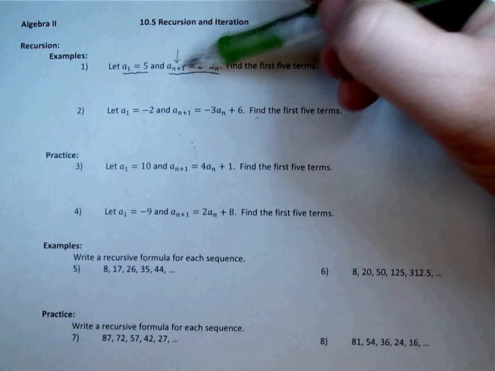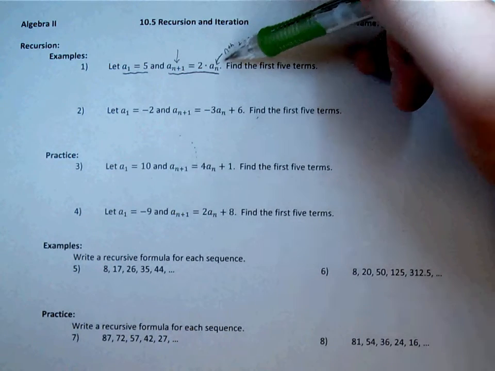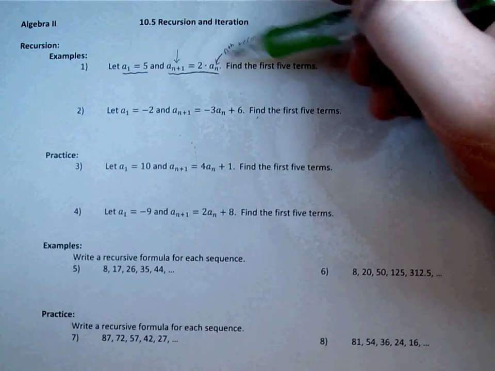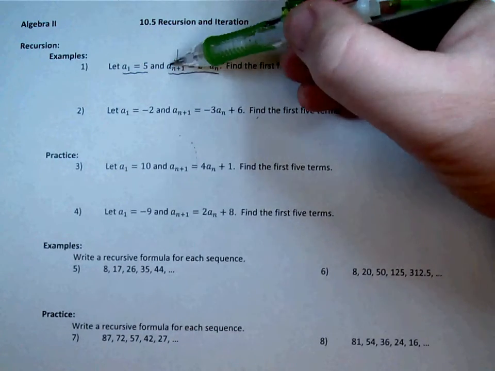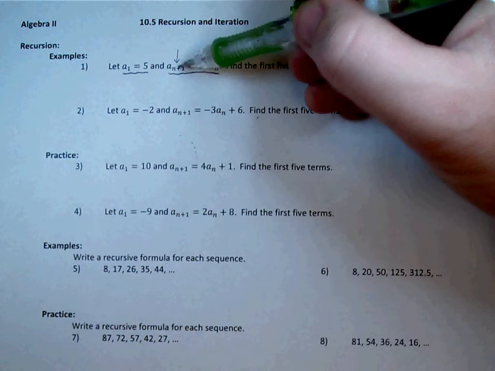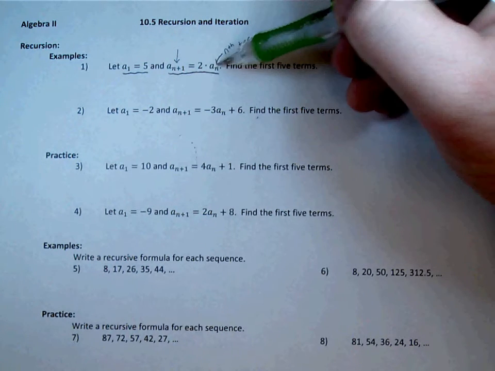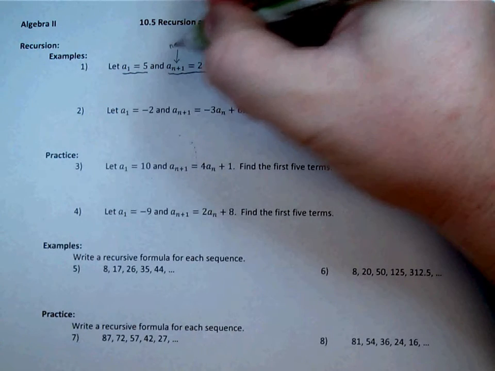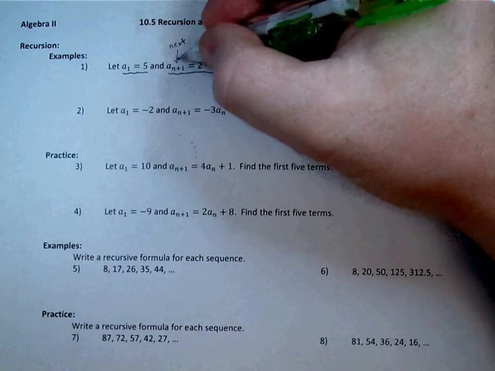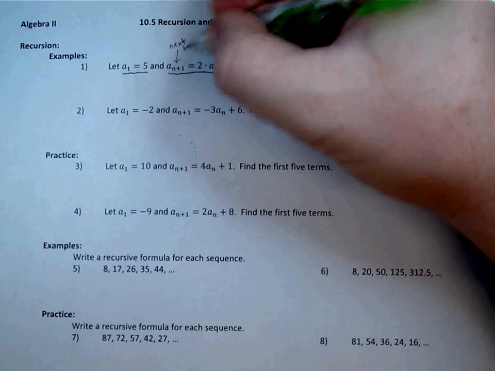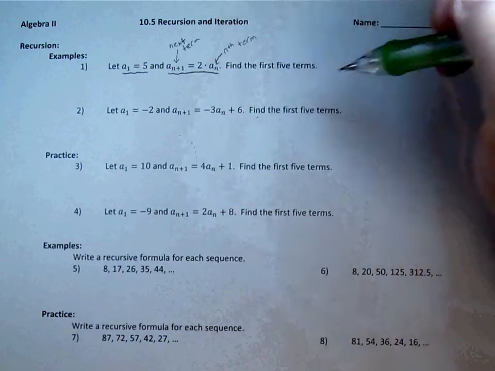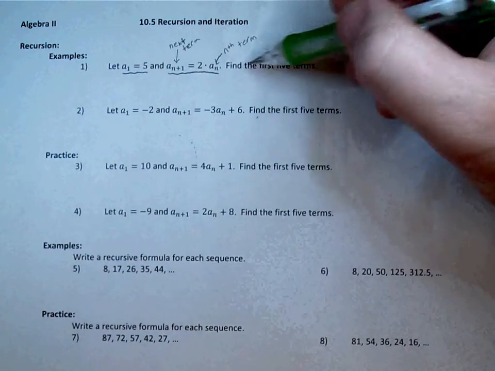If you think of it, we're not really adding 1 to the answer. That's not really what that means. The subscript means the position of the term. So if this is the 5th term, a sub n plus 1 would be the 6th term. If a sub n was the 8th term, this would be the 9th term. It just means the next term. Instead of calling it the n plus 1 term, I'm just going to call it the next term. It's the next term after a sub n.